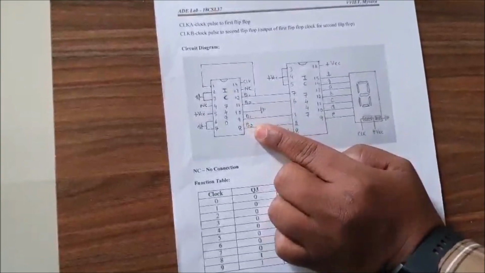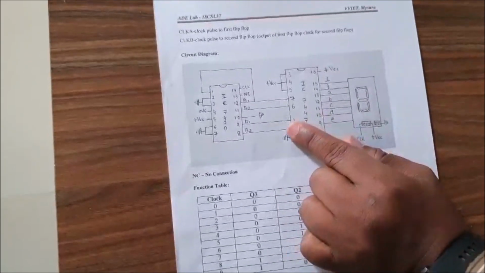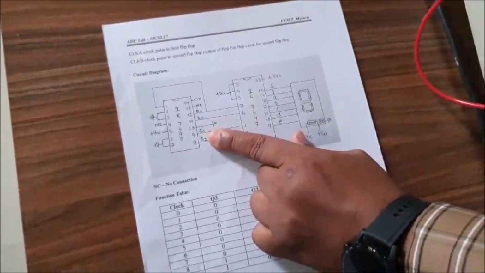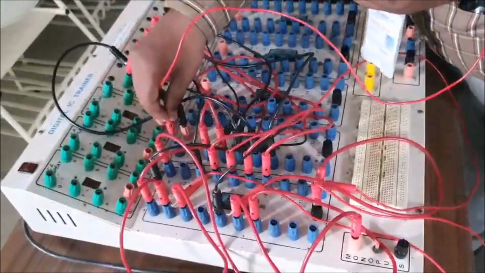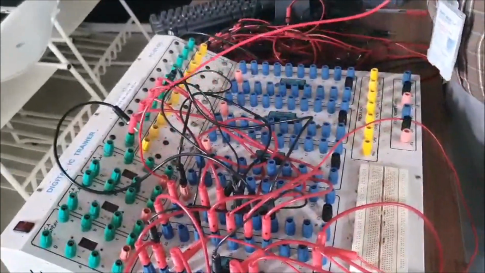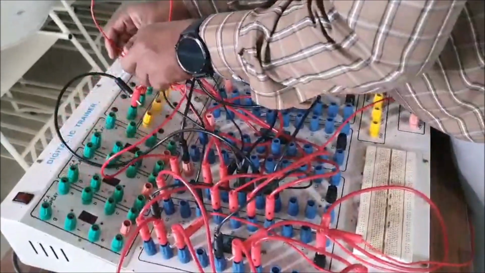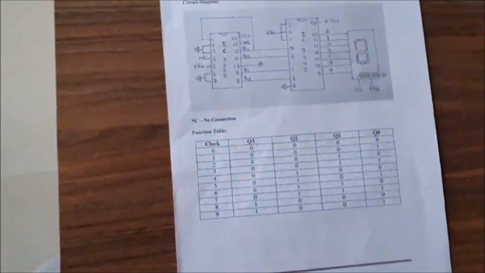So we have done that connection. Next, moving on to the 9th pin, moving on to the first pin of 7447, that should be connected to Q1. Q1 is the second output. So now what I will do is, I will take one patch cord. One end of the patch cord is connected to the first pin of 7447. Another end is connected to the Q1. Q1 is the second output from the right hand side.